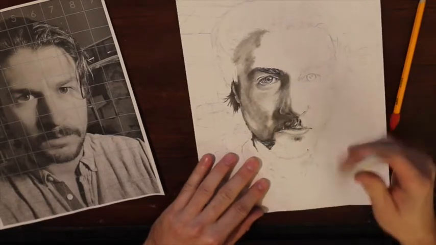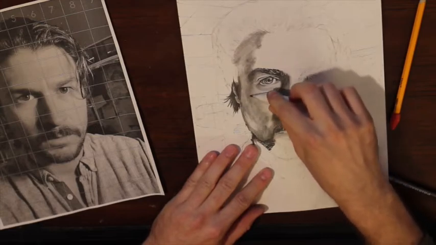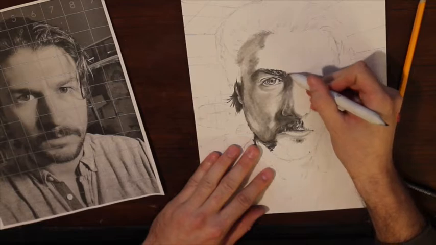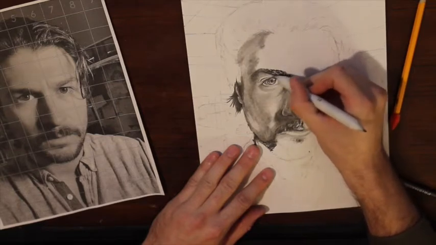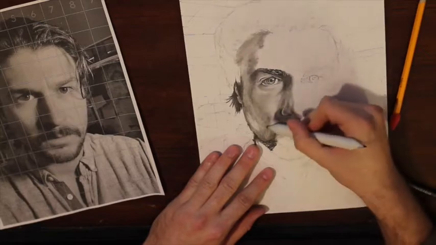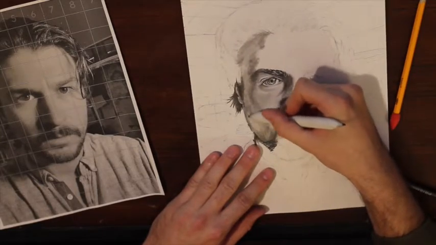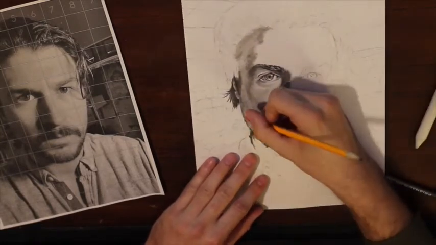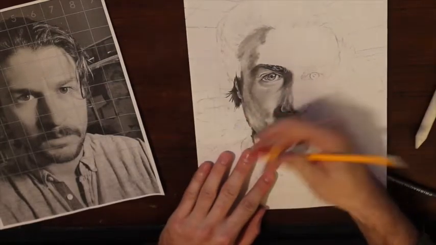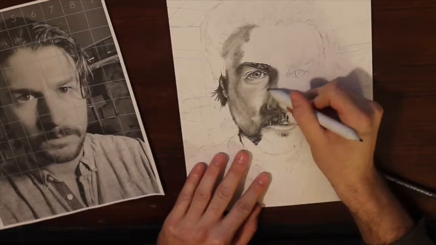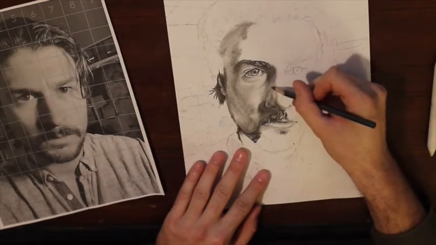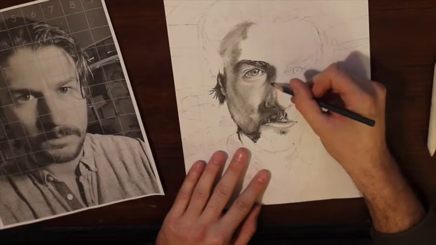I'm trying to be really true to my photo reference and really match those grays as closely as I can. I know already I'm going to need to go back in and reinforce that nose shadow. I believe I do later on. There I am going in with my eraser, pulling out those highlights again. Hey look, I heard me. Going back in and reinforcing my nose.